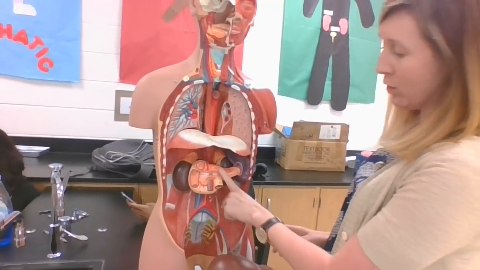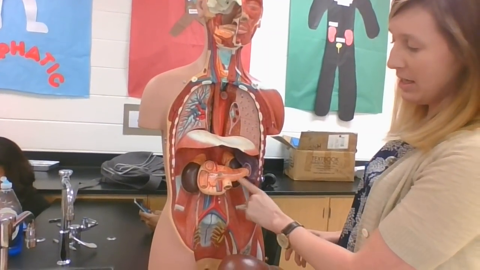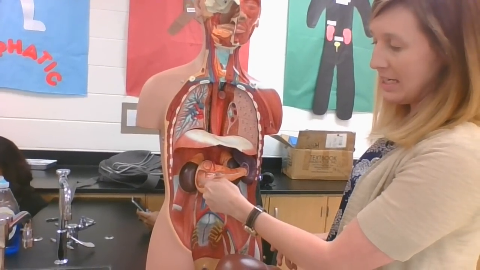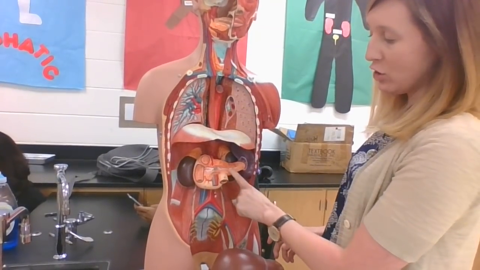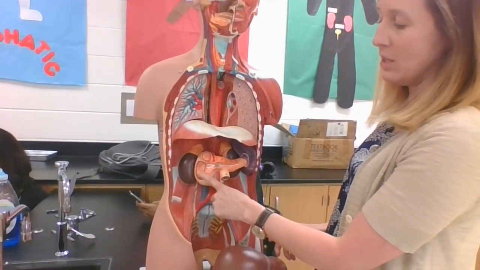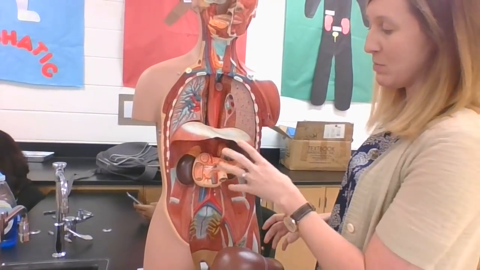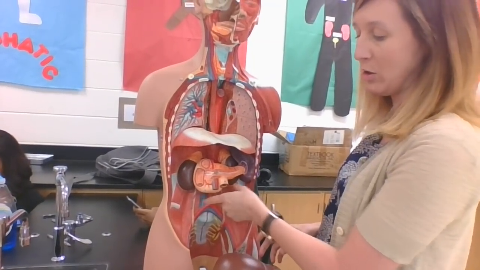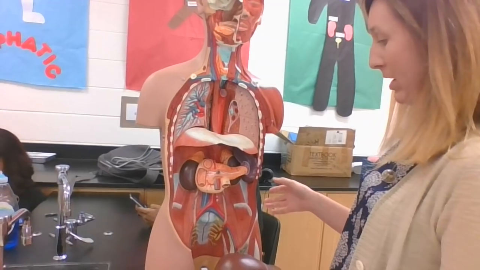All right, and then the pancreas is another accessory organ. If we look here, the pancreas makes pancreatic juice. It puts it into the duodenum, and the function for that juice is going to neutralize stomach acid, so that the acid that was made in the stomach is neutralized as it's going through the small intestines. All right, and that's it.